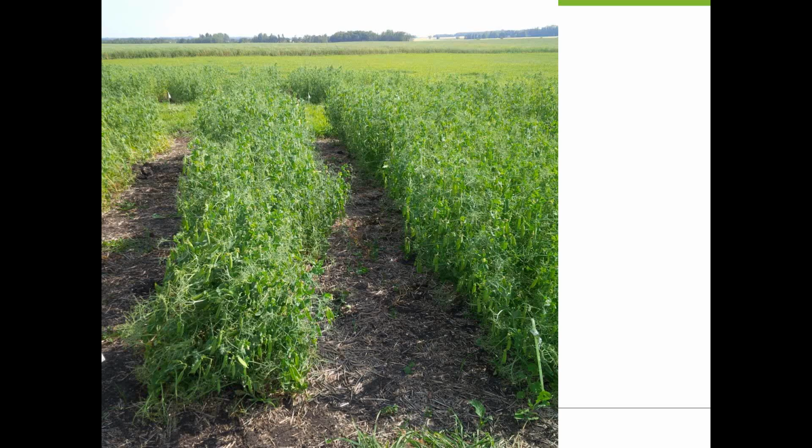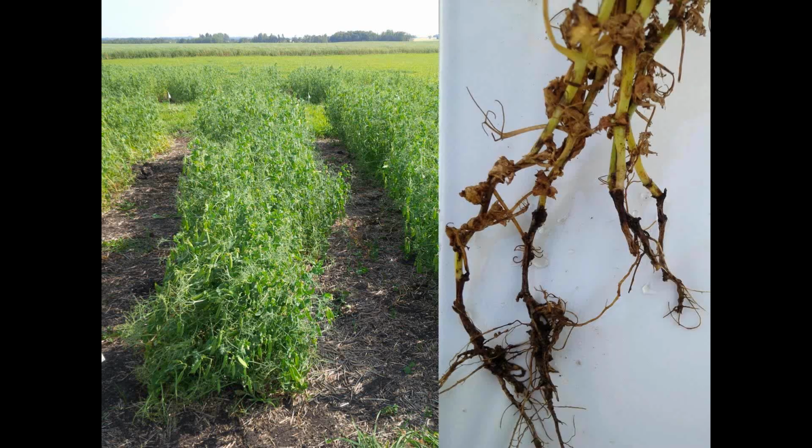And I just want to show you a picture again of what that looks like. This is the plots in 2017. Beautiful green, lush plots. You can see the amount of pods on these plots. We thought that there was no root rot at all. We pulled those roots out, and it was surprising to see that this is what the roots could look like, and we can still get these phenomenal yields.